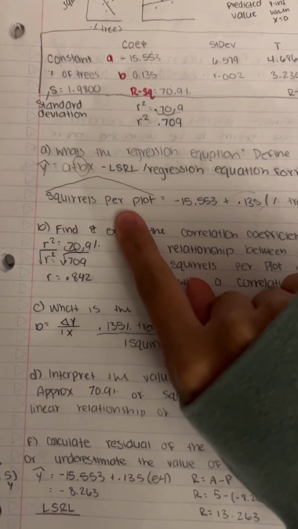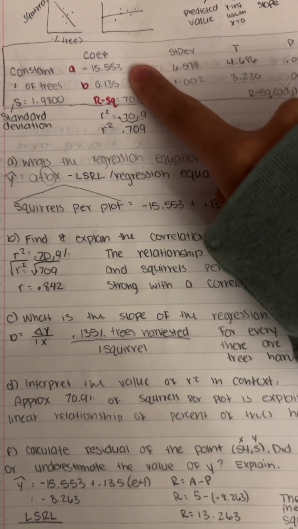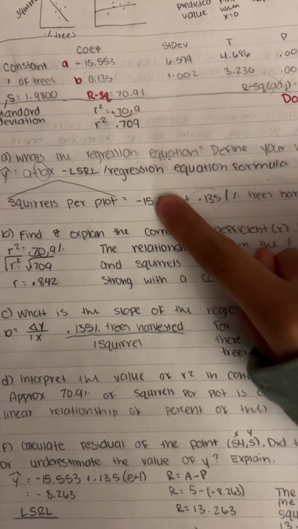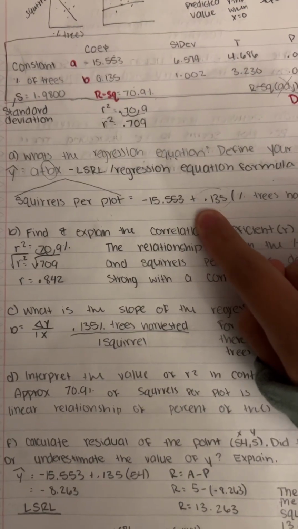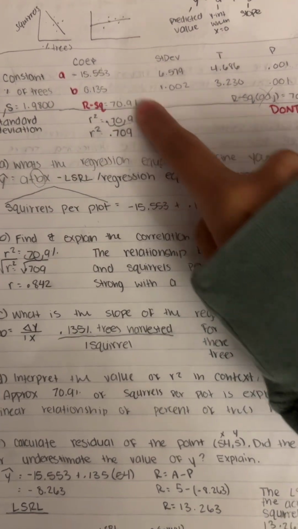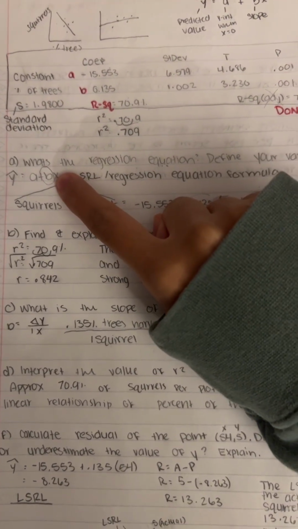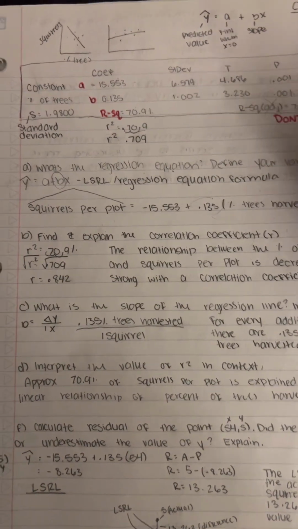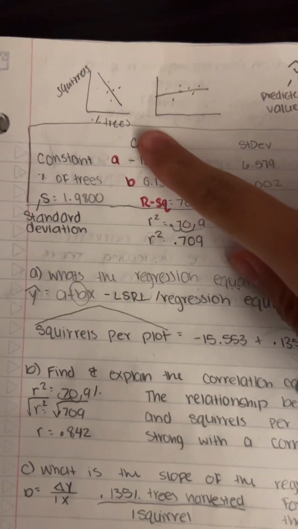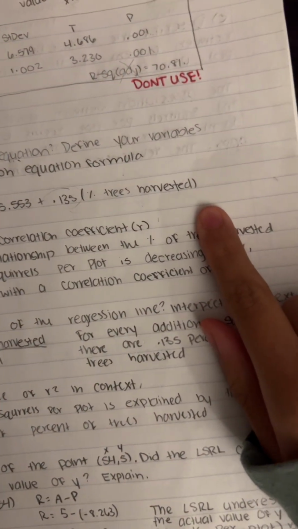We already did y. A is going to be negative 15.553, so you put that there. Then plus your B, which is 0.135. And x is the x on the scatter plot, which is the percent of trees, so you put that in parentheses.